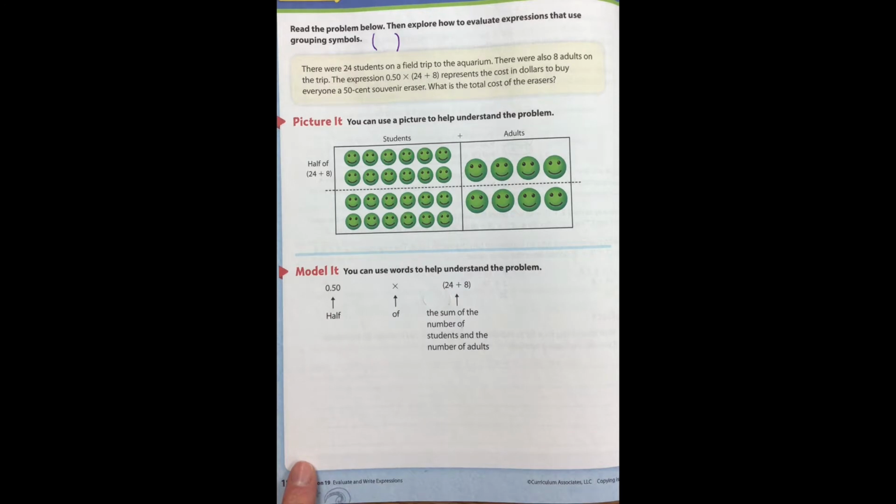There were 24 students on a field trip to the aquarium. There were also 8 adults on the trip. The expression 50 hundredths, or for the sake we'll just say 0.50, times, parentheses, 24 plus 8, end parentheses, represents the cost in dollars to buy everyone a 50-cent souvenir eraser. That's really nice of them, right? Go on a field trip and you get a souvenir. What is the total cost of the erasers?